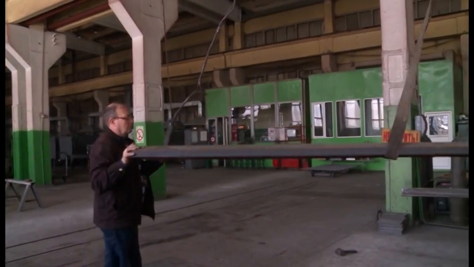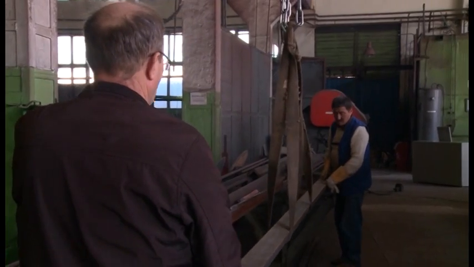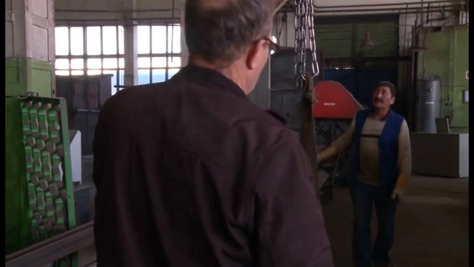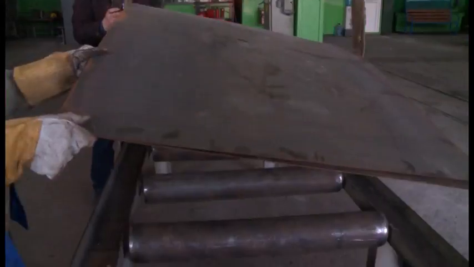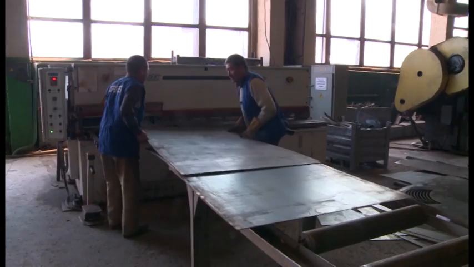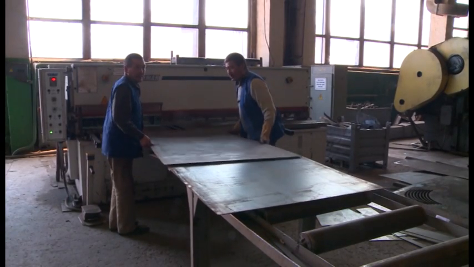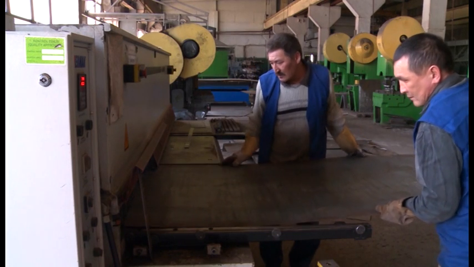The assessment of the metal does not stop there. Its thickness, length and other parameters are estimated. If all indicators are satisfactory, the main part of the process kicks off. It starts with the cutting of the raw materials. This operation can occur in several ways: by guillotine or using plasma cutting.